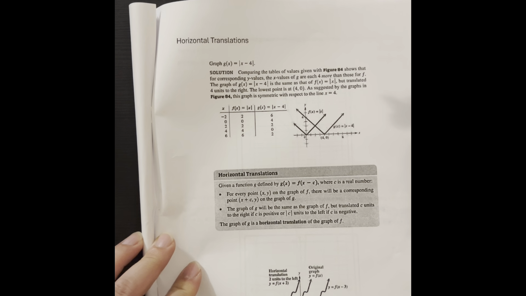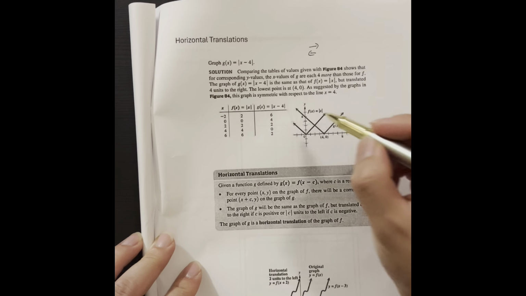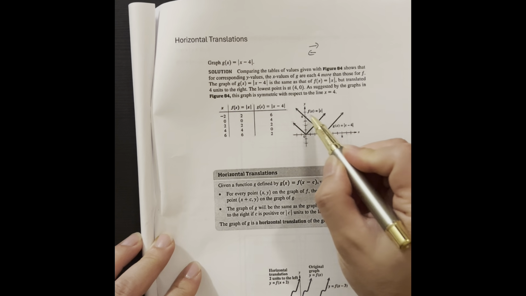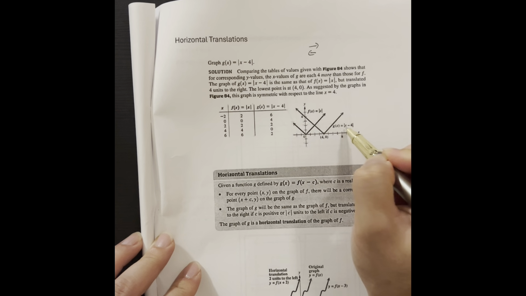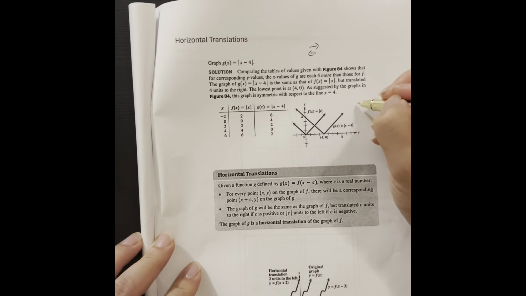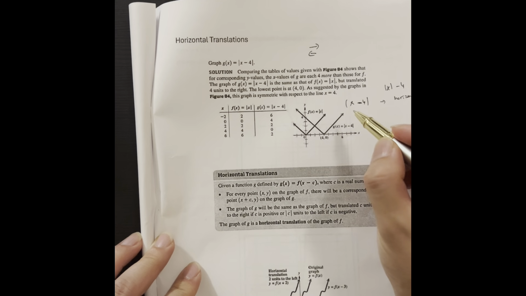So for horizontal translation, it's moving the graph left or right. But the direction here is the opposite of the sign. For example, the function f of x equals absolute value of x versus the function absolute value of x minus 4. This time, if you notice, the minus 4 is inside the absolute value versus earlier it was outside: absolute value of x, minus 4. So this is vertical translation. This is horizontal translation. And for minus 4, direction is not to the left, but it's to the right.